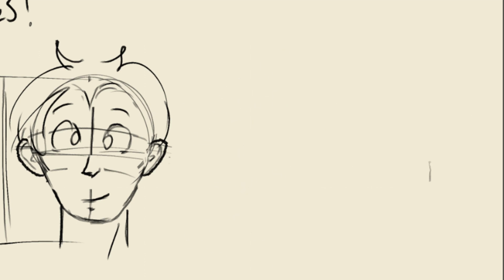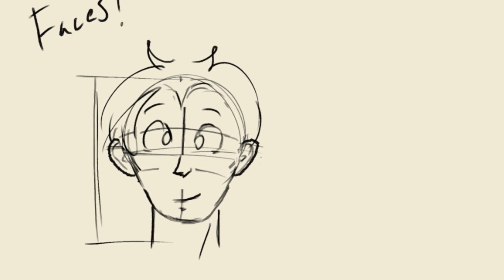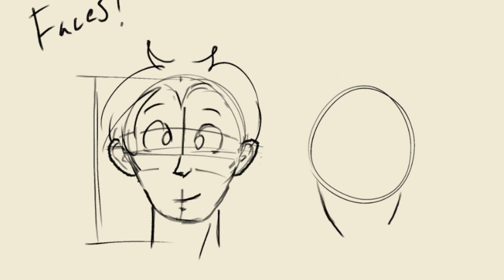Alright, so we got the basic setup of the face. We have the original circle of the face. We have the lower jaw structure here. And then we have the guidelines, which will show us where everything is. We have the eyes set into place. Somewhere in the middle between there, we have the nose. So we're going to go ahead and put that in there.